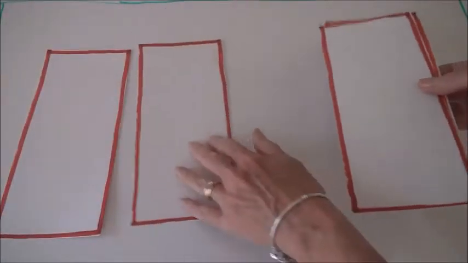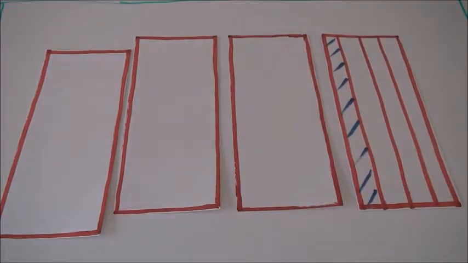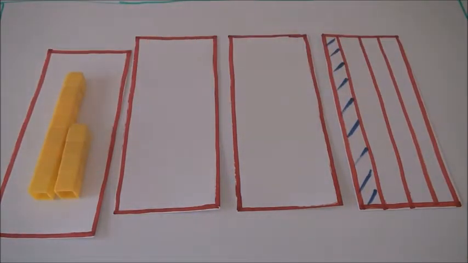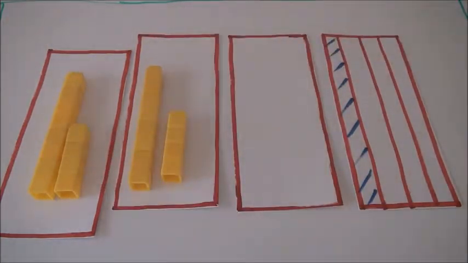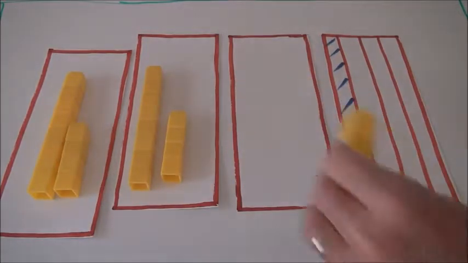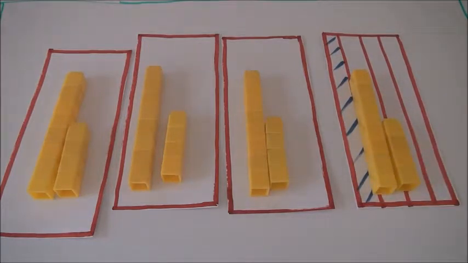In this problem, we understand that we have 3 1/4 packages of pencils, and that each package of pencils weighs 1 1/2 pounds. The weight of the package of pencils is represented by the Unifix cubes, so I will match 1 1/2 pounds to each package of pencils. So we have 1 1/2 pounds, 1 1/2 pounds, 1 1/2 pounds, 1 1/2 pounds.